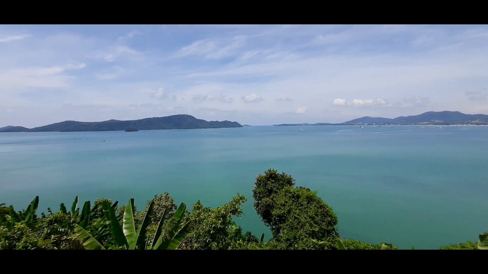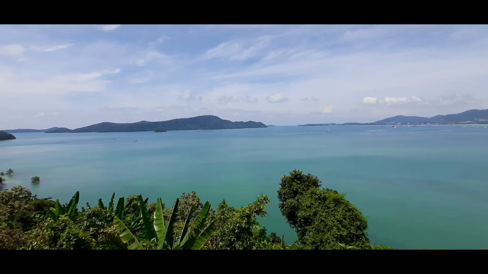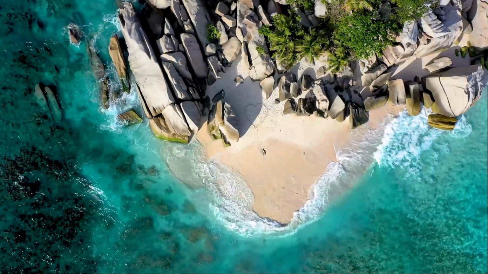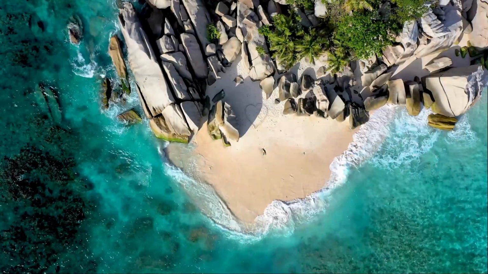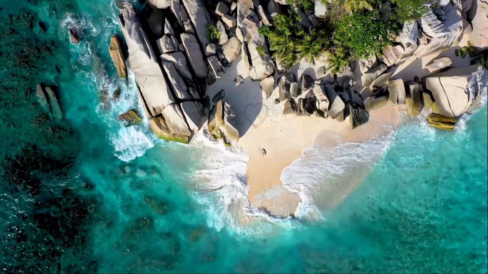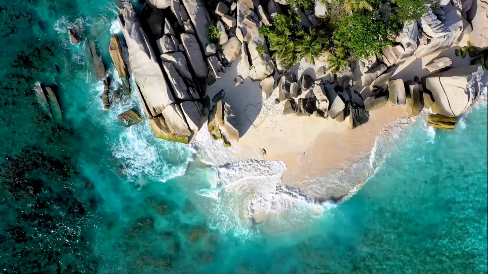Tropical islands have sand primarily due to the erosion and weathering of rocks and coral reefs in their surrounding areas. Weathering: weathering is the process by which rocks are broken down into smaller pieces. In tropical regions, the combination of heat, moisture, and biological activity accelerates weathering.